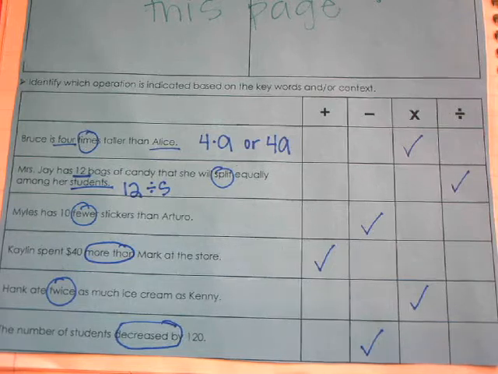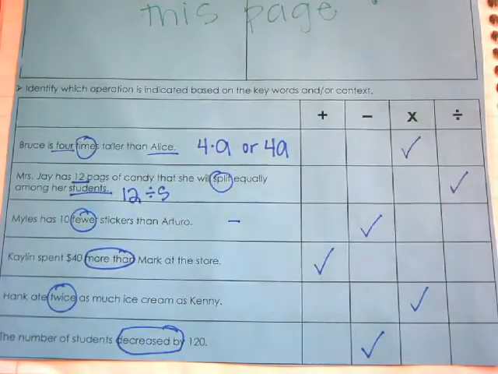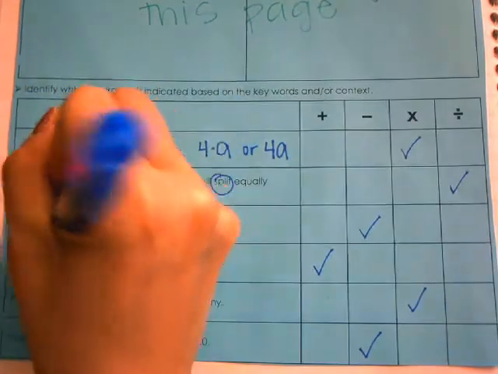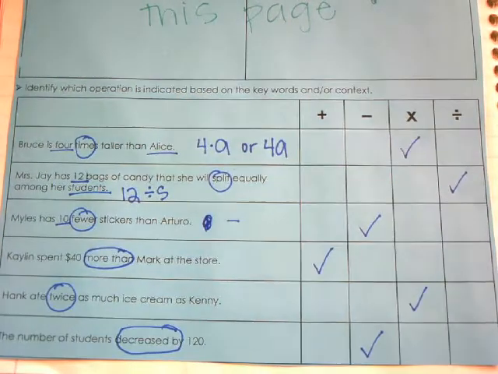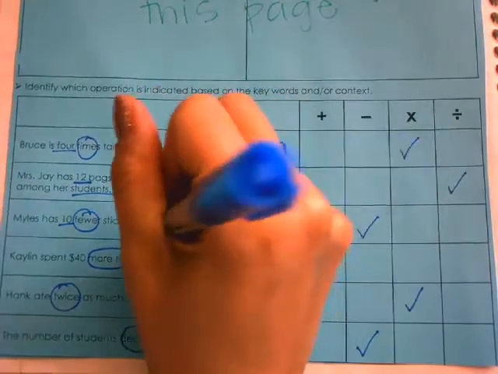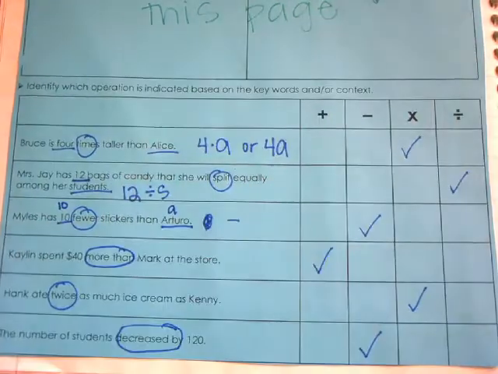Okay, next one. Miles has 10 fewer stickers than Arturo. However that's pronounced. We know it's fewer. What does fewer mean, everyone? What operation again? So, perfect. What's my number? So I have 10. Oops, hold on. I have 10 fewer stickers than Arturo. What do I not know? What's my variable? So I'm going to have 10 and an A for Arturo.